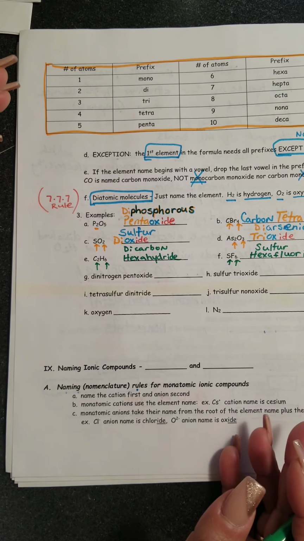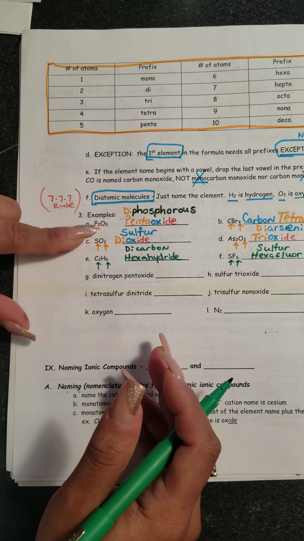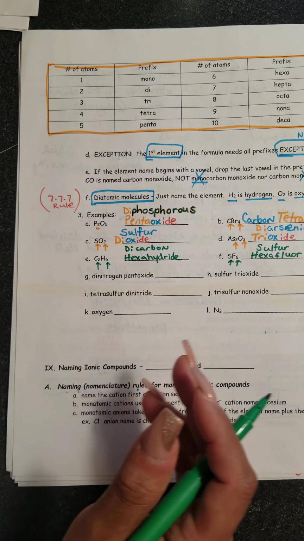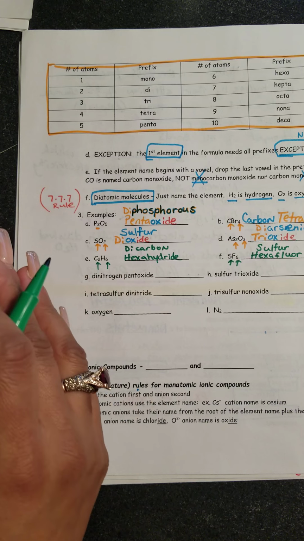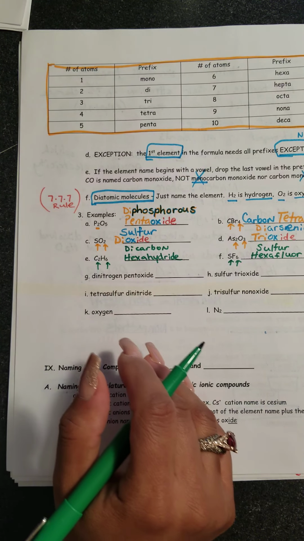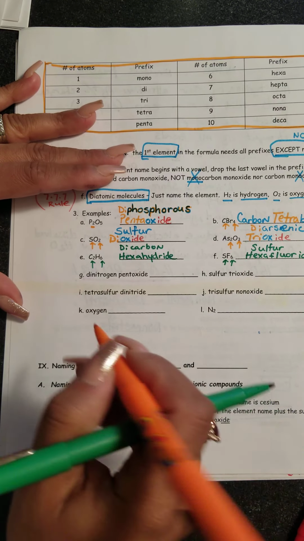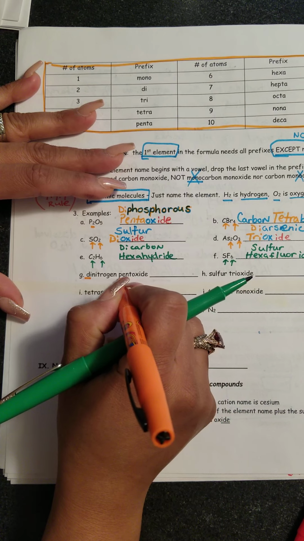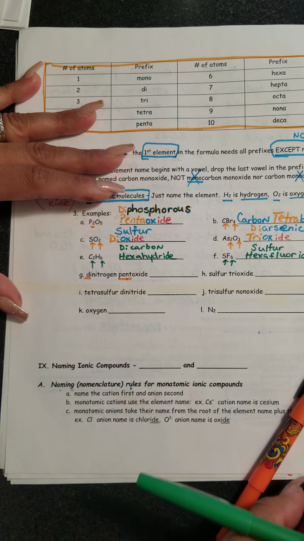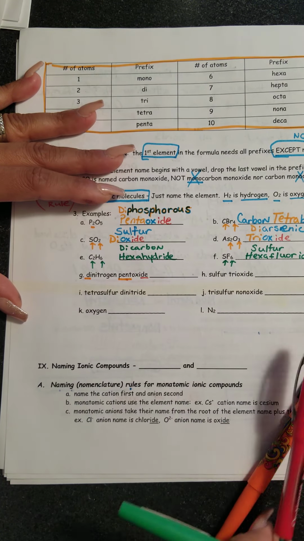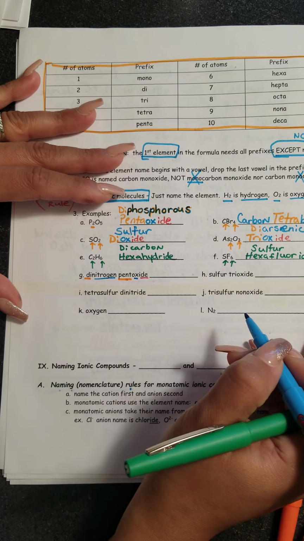Oh, now they want you to go the other way. Now they're giving you the name and they want you to come over here and flip it, and now you write the formula instead of the name. So let's look at this. I'm going to go back to my orange for my prefix, di, penta. Don't forget we have a suffix, ide, and the first one has the full name, and the second one has the root word.